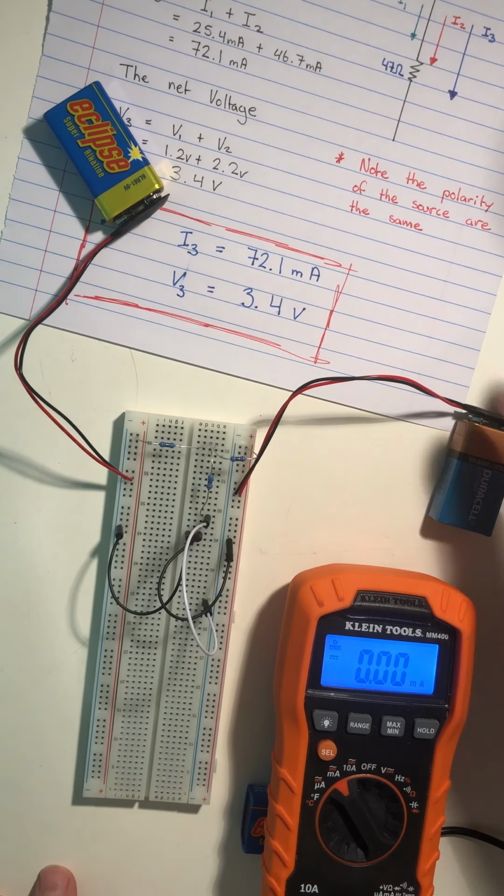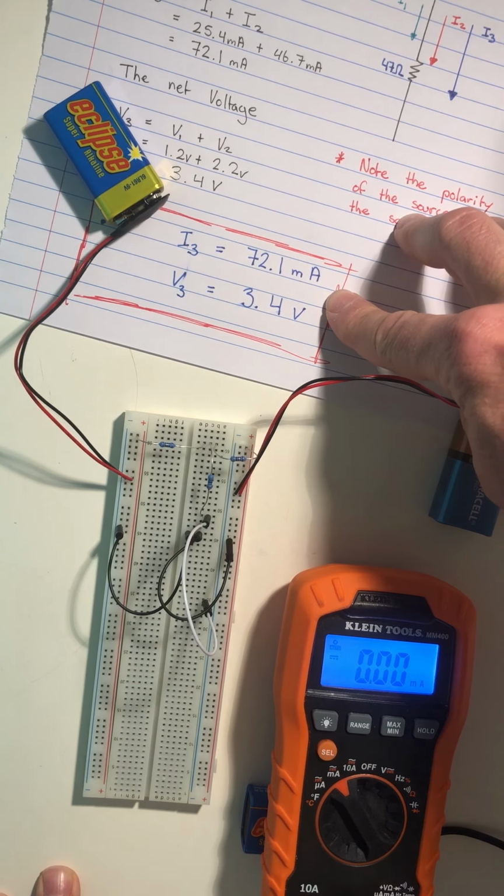So with that in mind, this then proves the superposition theorem, and I hope it makes sense.